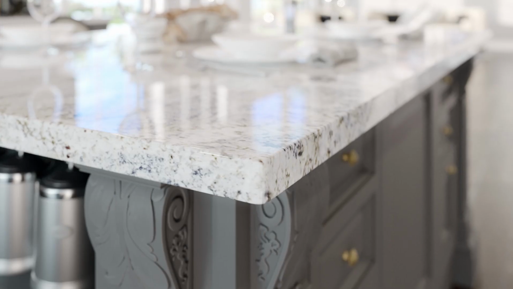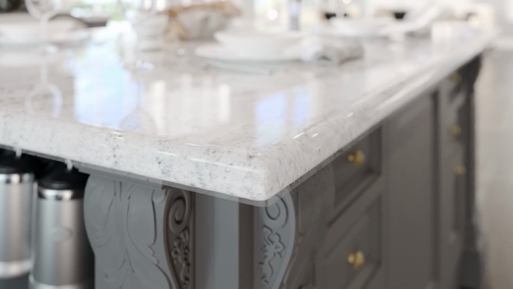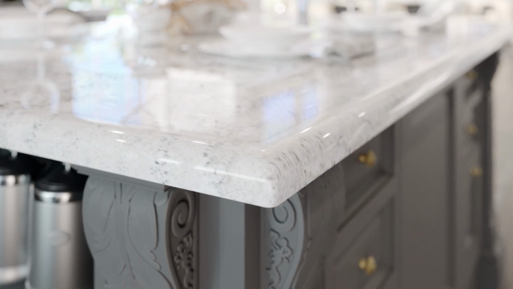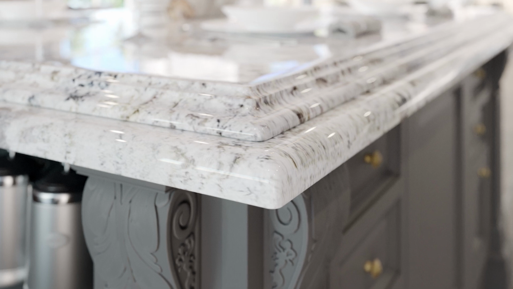Marble.com offers a wide range of edges, from our standard edges such as straight or quarter round to premium such as OG or DuPont, and laminated edges which can be customized to your liking.